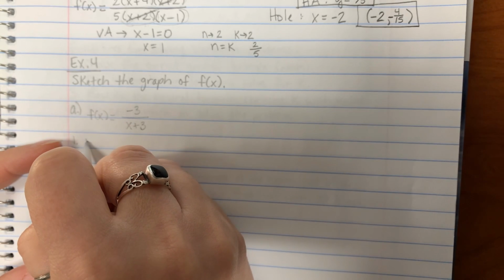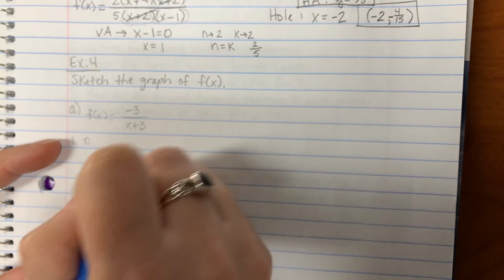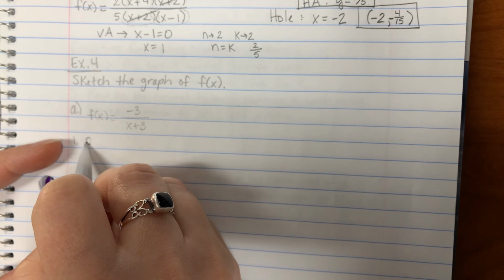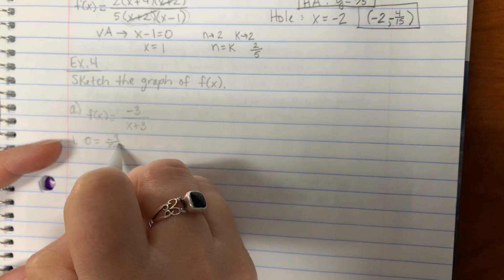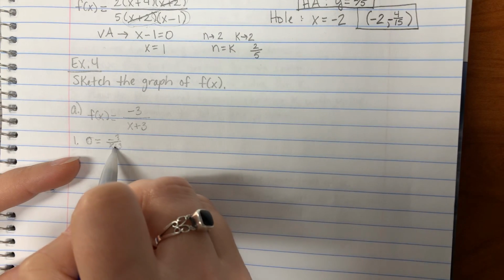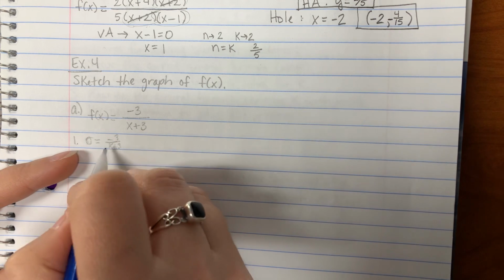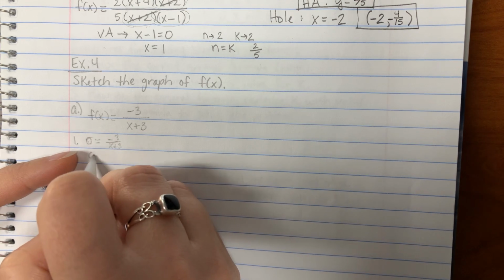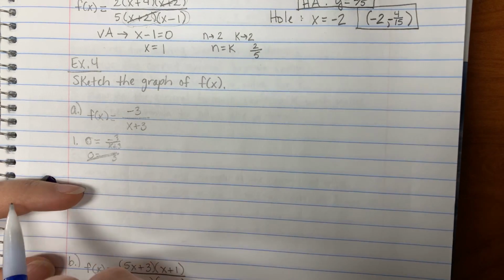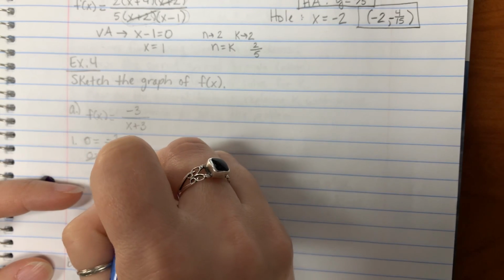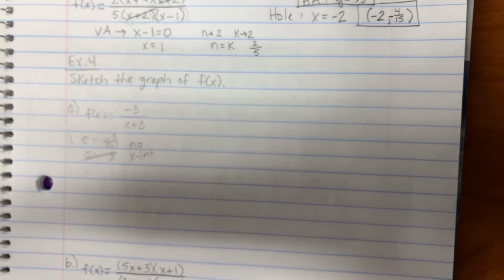So if I have this function, y equals -3 over x plus 3, really I'm going to think of it as 0 equals -3 over x plus 3, which basically means I'm going to multiply both sides by x plus 3, which gives me 0 over here still equals -3. Well, that's not possible. So there are no x-intercepts. Okay, so there's my first part.